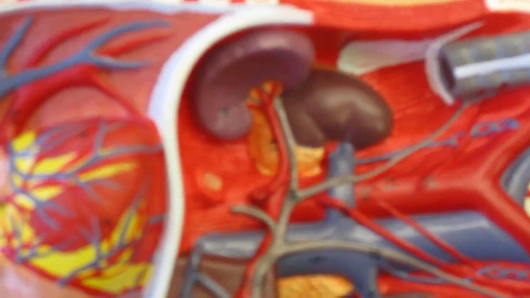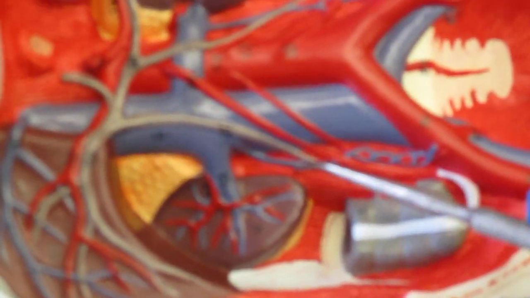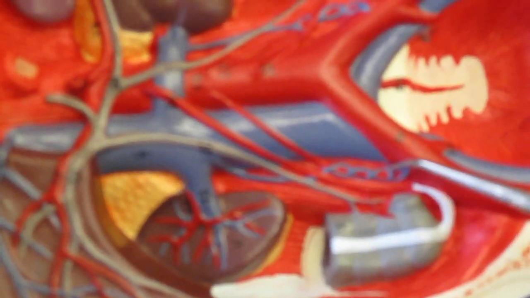The gonadal vein. Gonadal vein is going to be right here on this side, going down. And you can see likewise here, going down here. Okay?